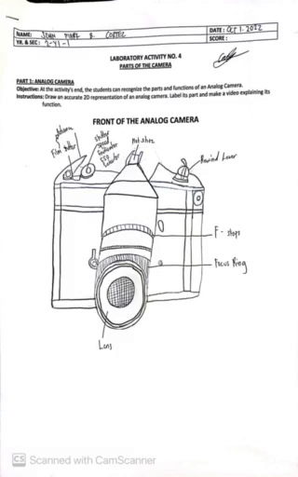Then, second is the rewind lever. The rewind lever enables the exposed film inside the camera to move back into its cartridge canister before being taken out for processing. Then, shutter speed indicator, ISO selector.